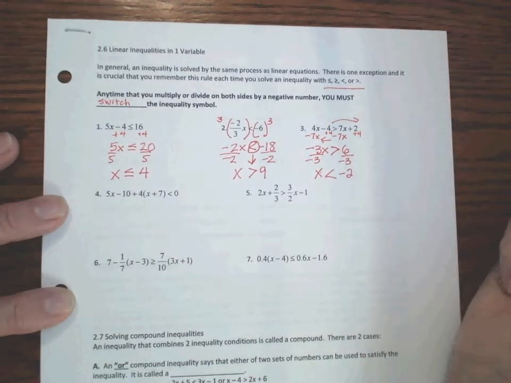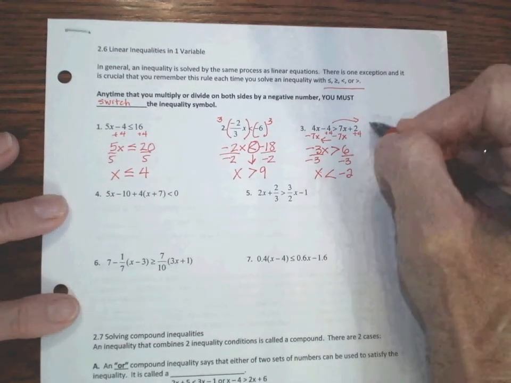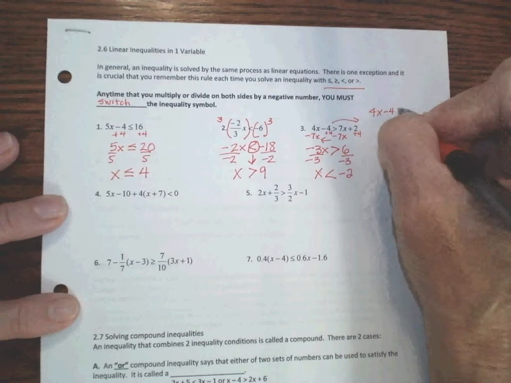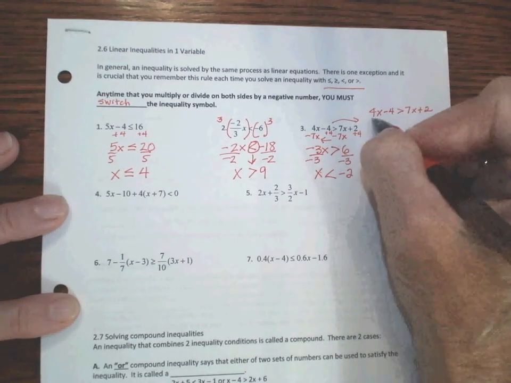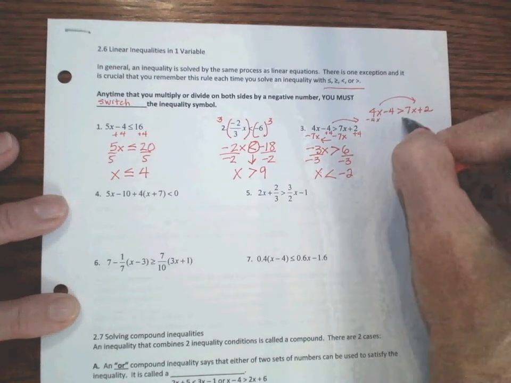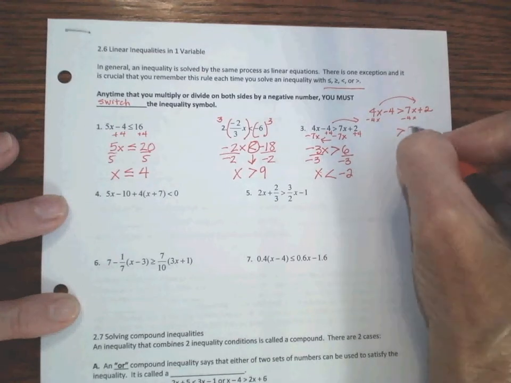Now, if you move your variables the other way, okay, so I'm going to work this one again. 4x minus 4 greater than 7x plus 2. If I move the 4x over here, I'm going to subtract it. Then my 3x is going to end up over here, but it's going to be positive.